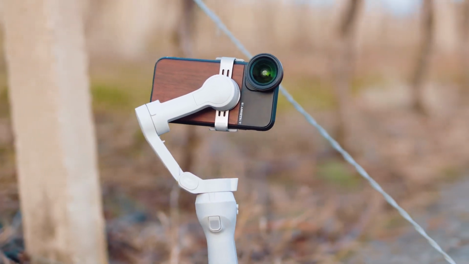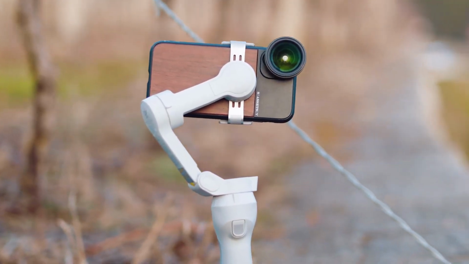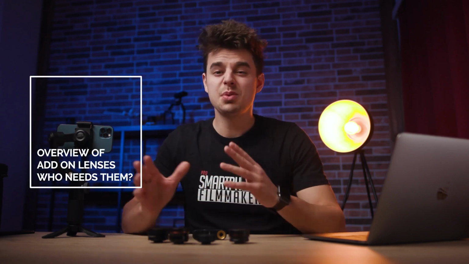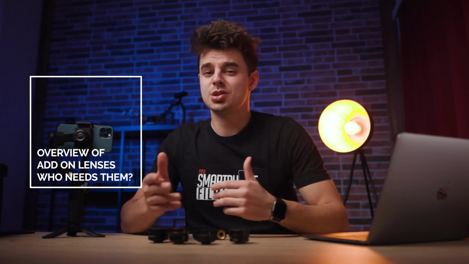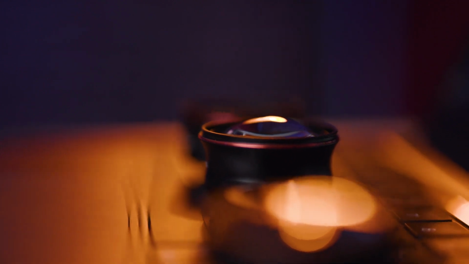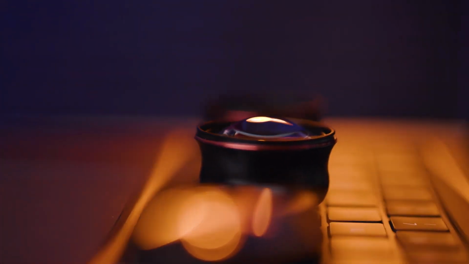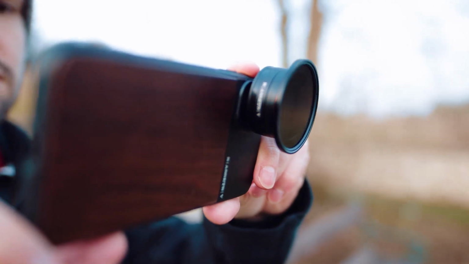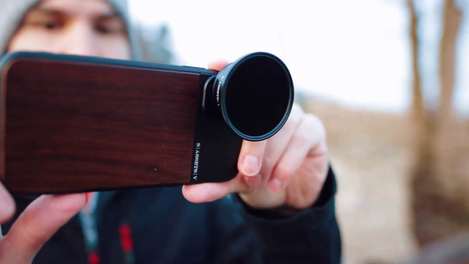And today we will talk about add-on lenses for smartphones. First of all, I would like to just very basically tell you what add-on lenses are, what they do, and why they are so useful, and also why you should maybe consider getting one for yourself. Alright, so add-on lenses are pretty simple to explain. They are small, tiny pieces of glass with different glass elements depending on the add-on lens that you get, and overall they will change the view and overall the image of your camera.